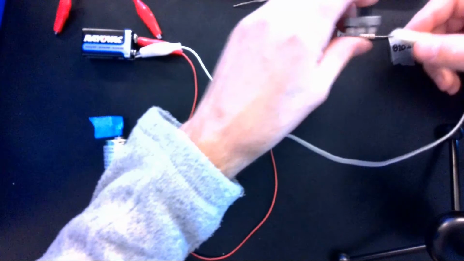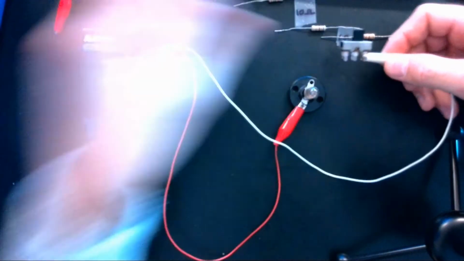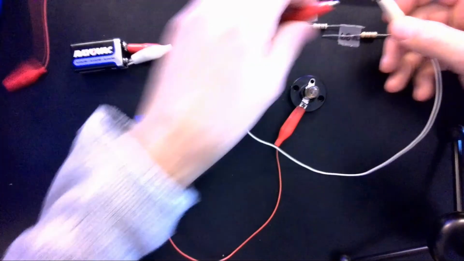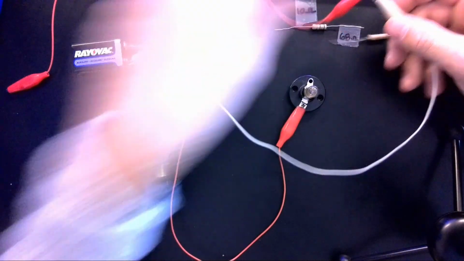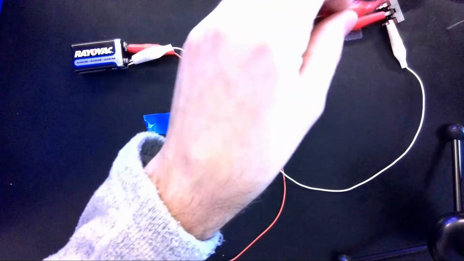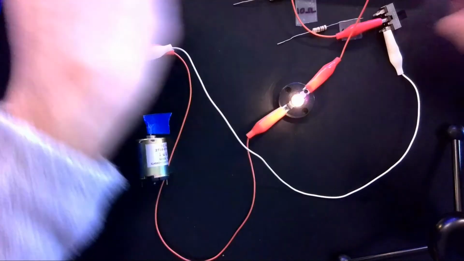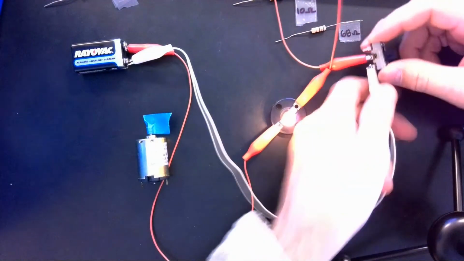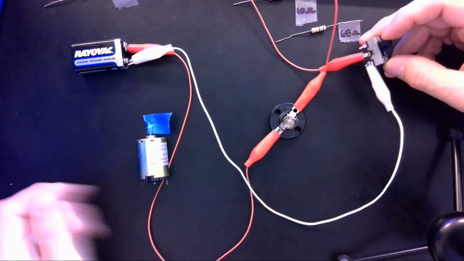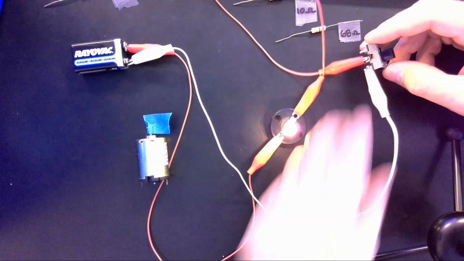I can line in a switch, and the switches are wired pretty interestingly. You always have to use one of the middle posts. And I'll hook it up to my light. And then, when I flip my switch, I can turn the circuit on, and I can turn the circuit off.